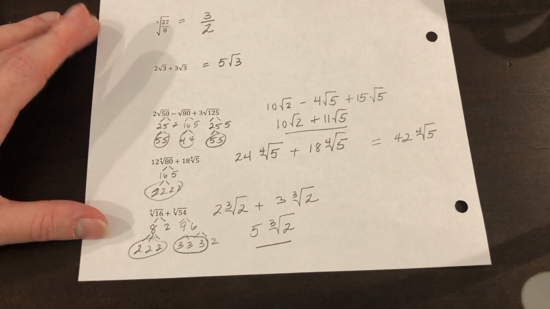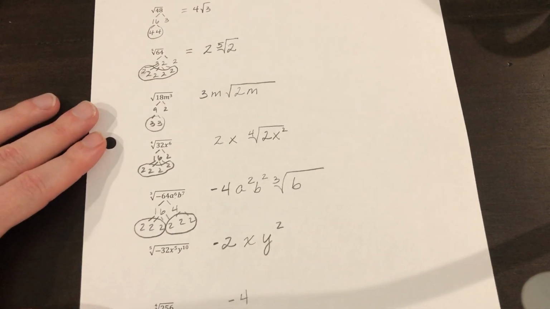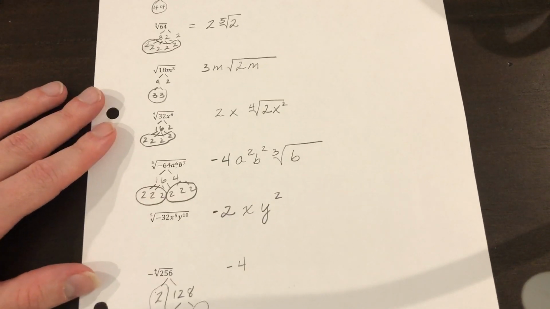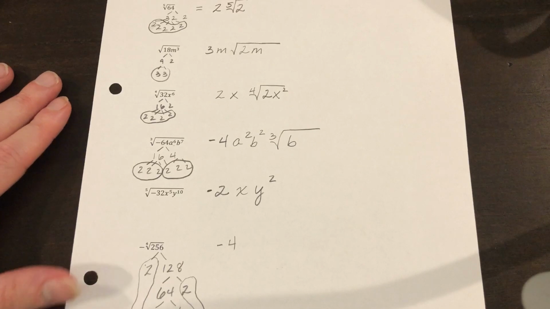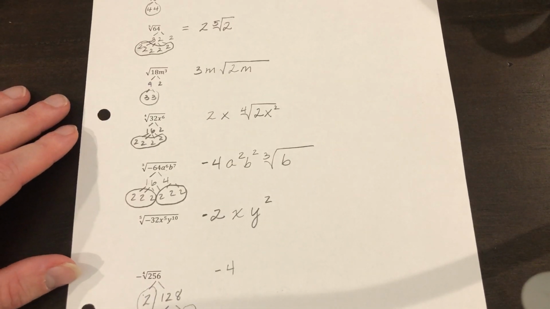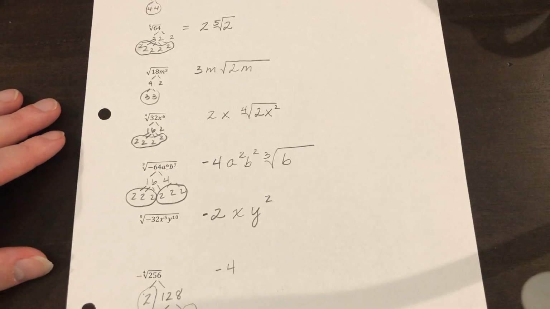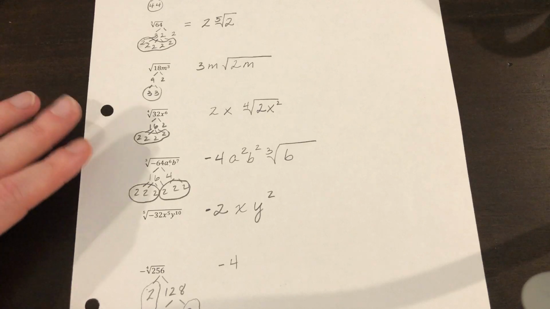Okay, so this has been solving simple radical expressions. Make sure that you do your factor trees. I also suggest that you memorize all your squares, your perfect cubes through at least 5 or 6, and your perfect fourths through 3 or 4, and then your fifths at least a few of them, okay? Especially the 2s, those show up a lot.